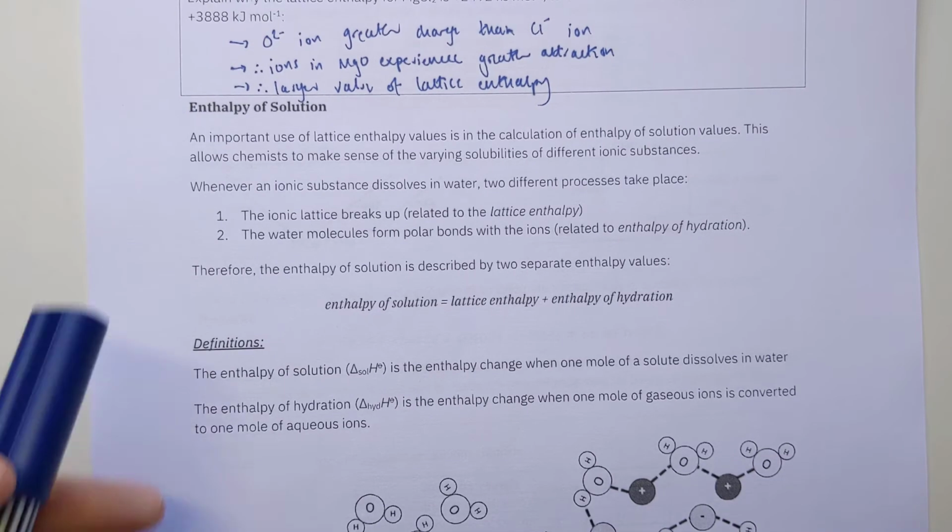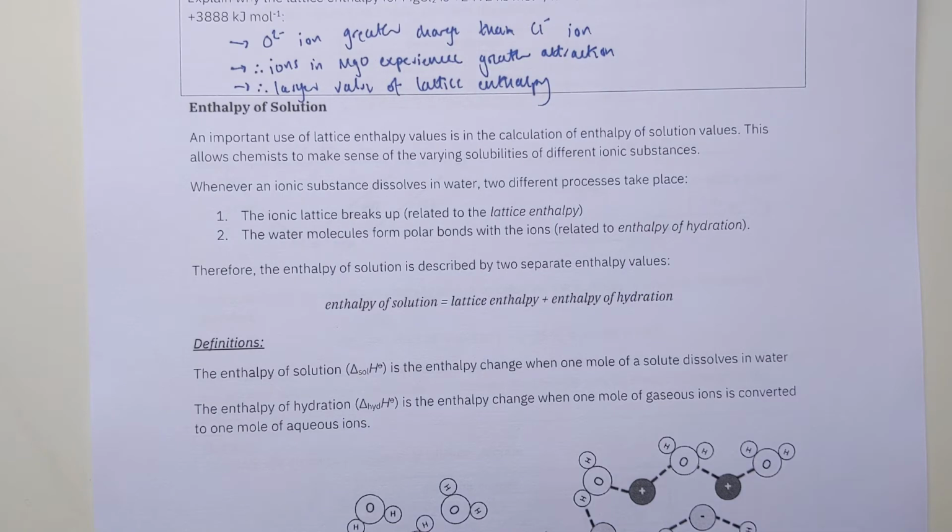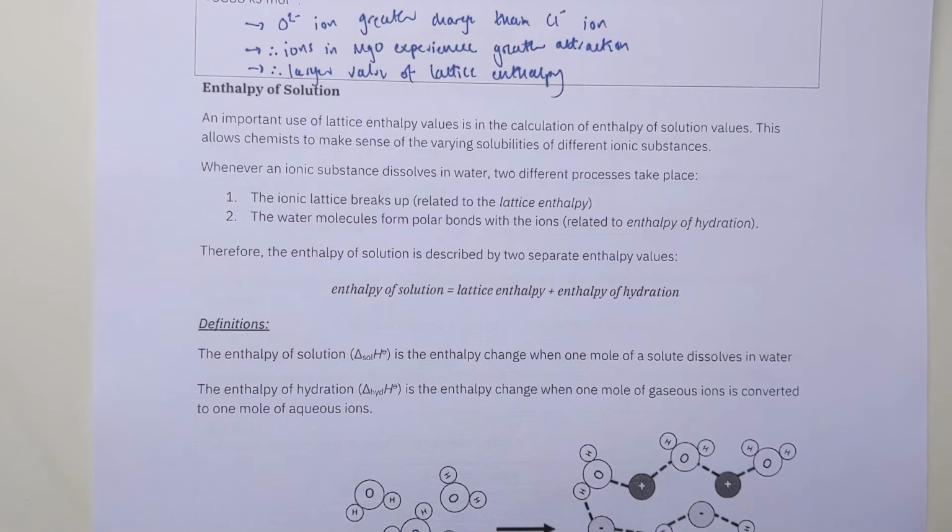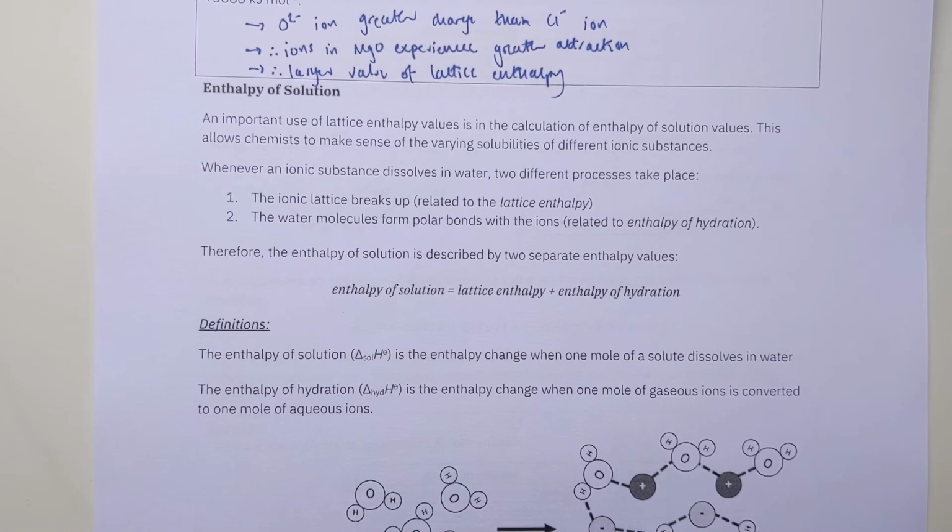So reading down, midway through page 7: an important use of lattice enthalpy values is in the calculation of enthalpy of solution values. This allows chemists to make sense of the varying solubilities of different ionic substances. So here are the two processes we're going to look at. Whenever an ionic substance dissolves in water, the two different processes that take place are, first of all, the ionic lattice breaks up, and second of all, the water molecules form polar bonds with the ions. What we mean there is that dissolving happens very quickly and almost instantaneously, but it's helpful if you think about it as two separate processes.